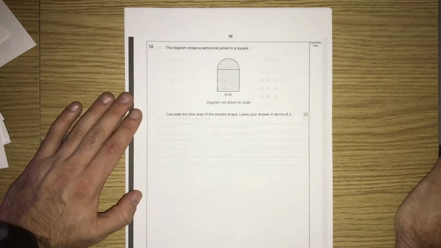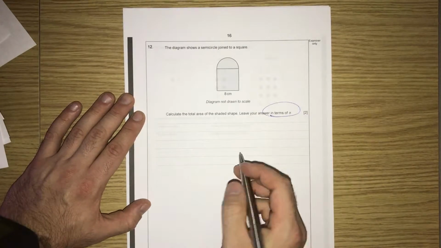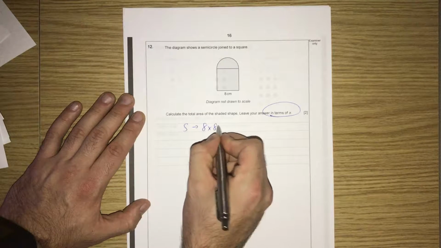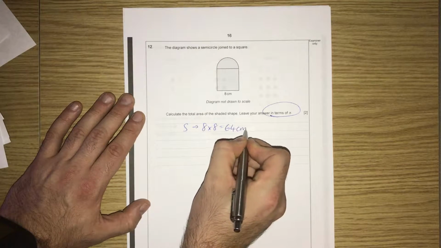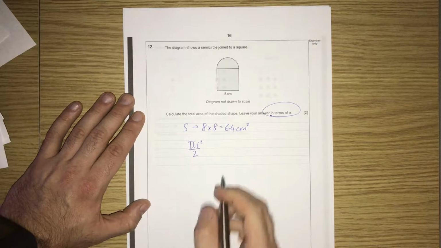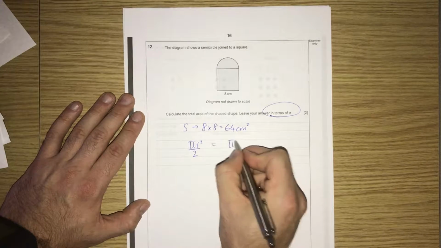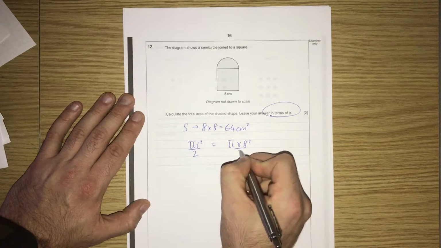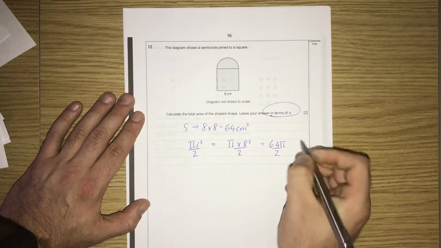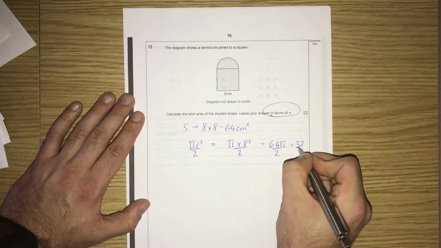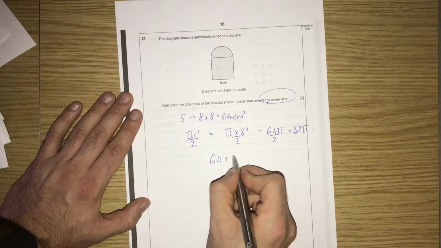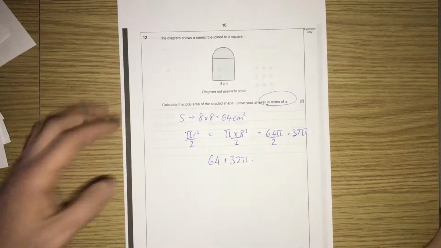So, semicircle joined to a square, find the area in terms of pi. So the square, we get 8 times 8, which is 64 centimeters squared. A semicircle is pi r squared halved. So in this case we get pi times 8 squared divided by 2. So this is 64 pi divided by 2, which is 32 pi. So our total area is 64 plus 32 lots of pi.